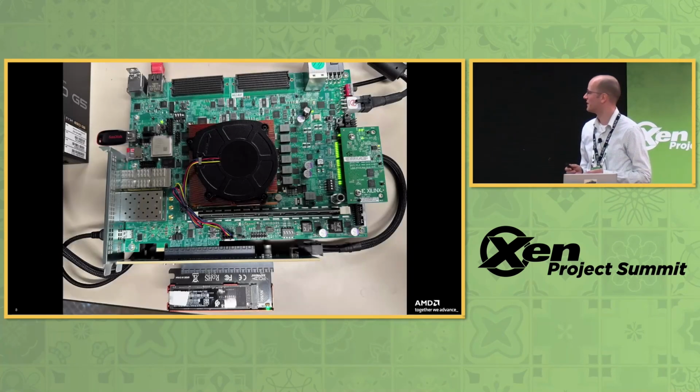Next slide here. My newest addition. So I love playing with hardware. I haven't actually touched this board in person yet, but this is a Versal VCK190 board, which actually is an endpoint form factor, but the PCIe controller can be configured in root complex mode or root port mode as well.